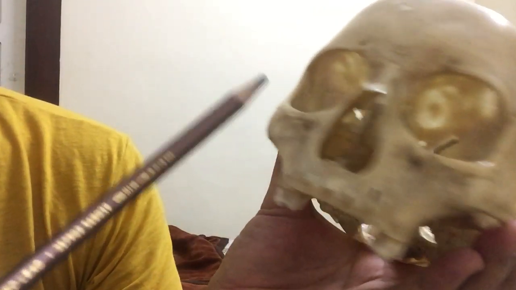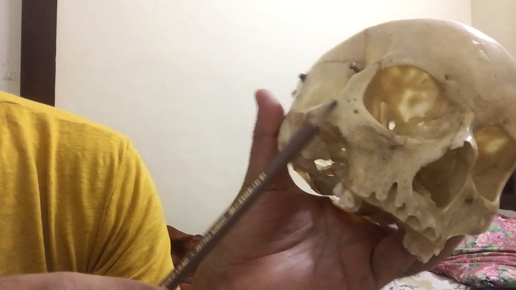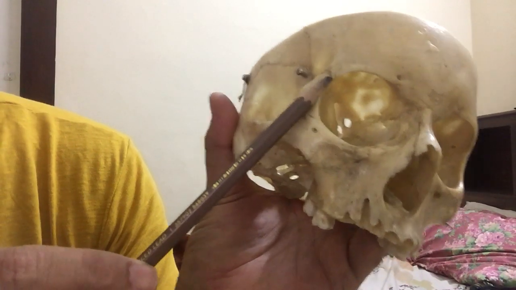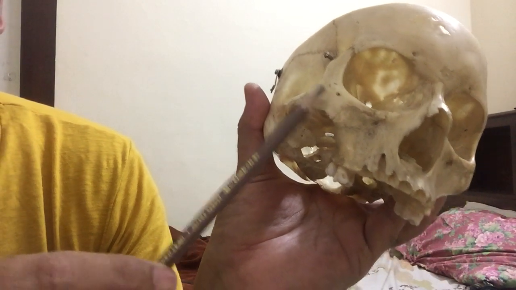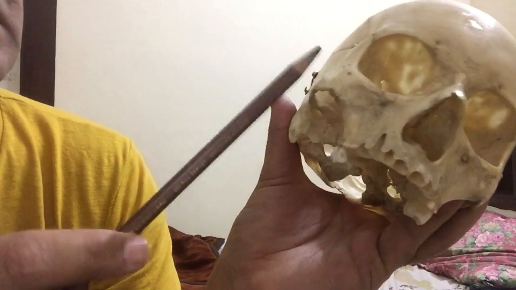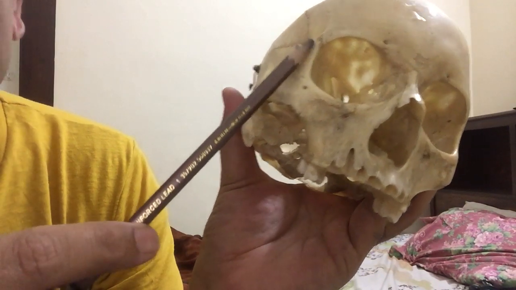In the face, if you see this bone, it is a bone which has three processes. This is called the zygomatic bone, and the zygomatic bone is called the cheekbone. The zygomatic bone has three processes.